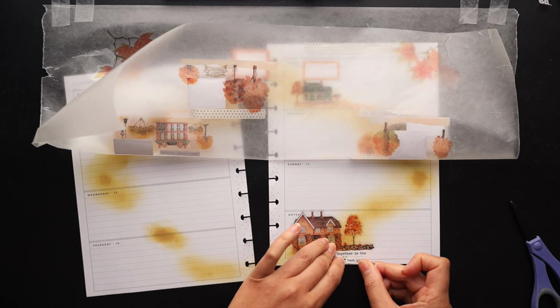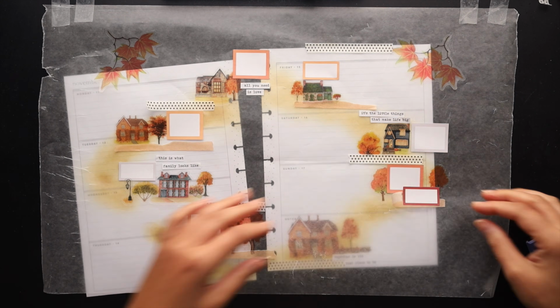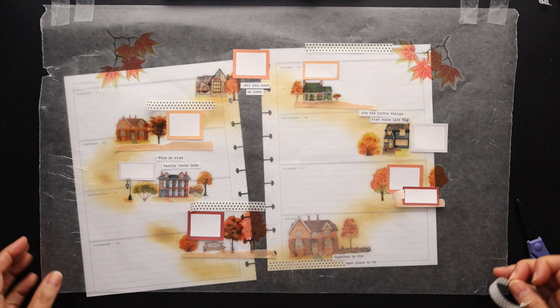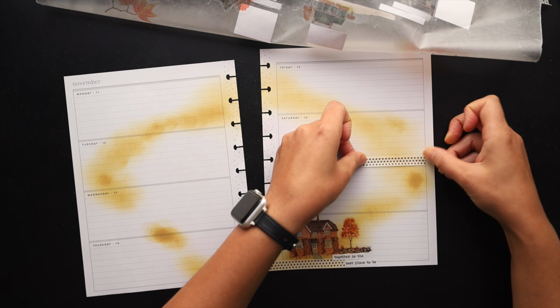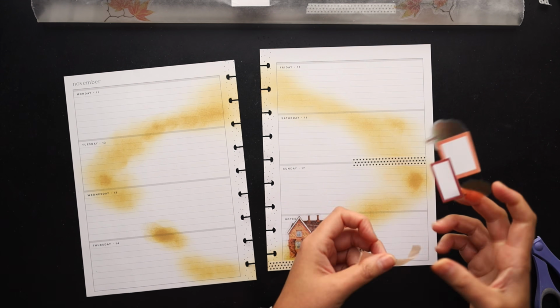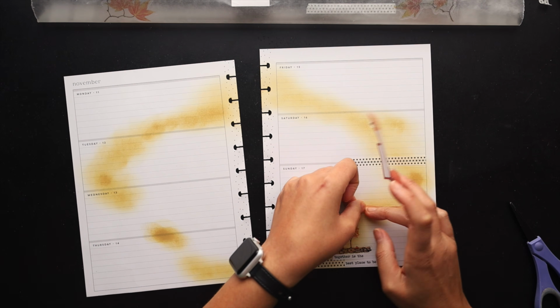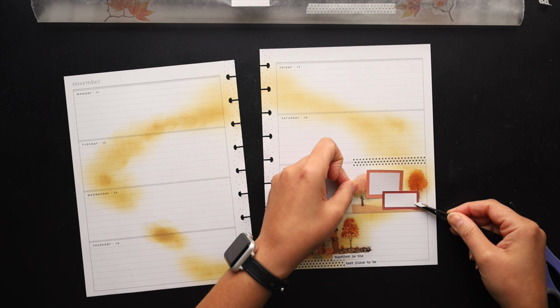Some things to note about the ink that I'm using. This is the Tim Holtz Distress Oxide, which is very similar to another type of ink that I'll use in my planner, which is a chalk ink. Both sit on top of the paper. They have almost a bit of a powdery look to them.